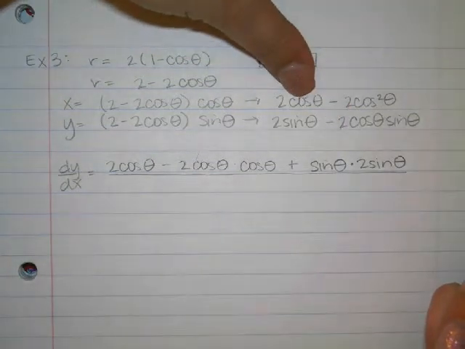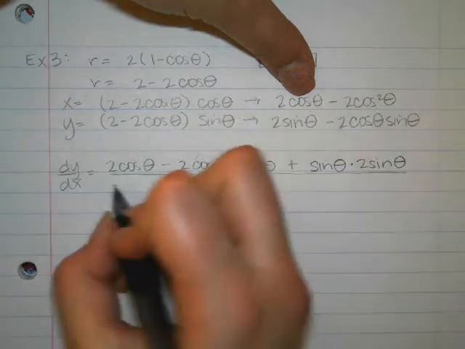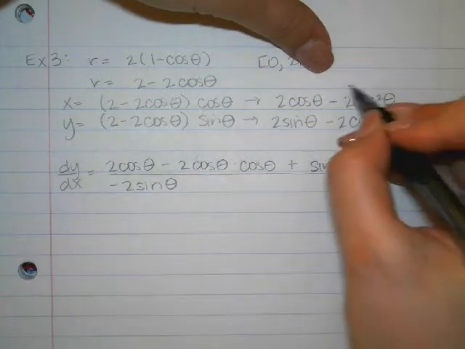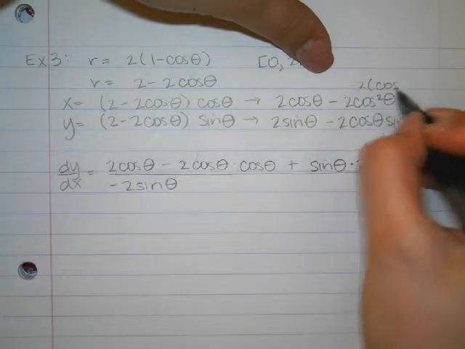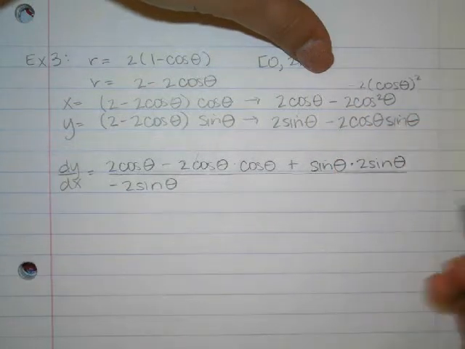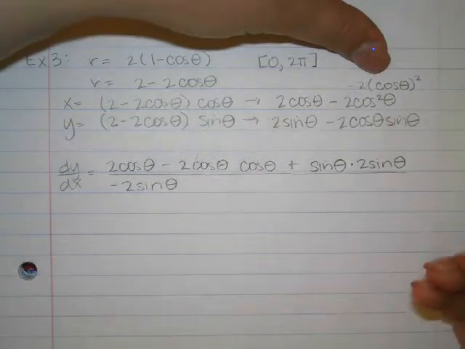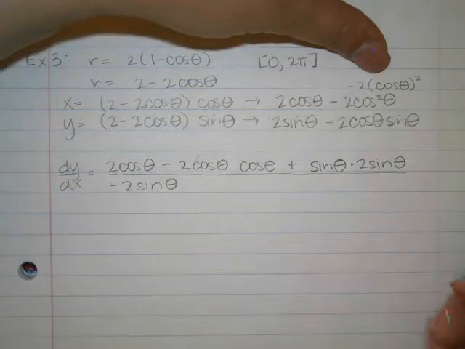And then the derivative of x would be, okay. And then for this part, we have to be careful that we're thinking of this as negative 2 times cos squared, so we correctly do that chain rule. So what would we have?